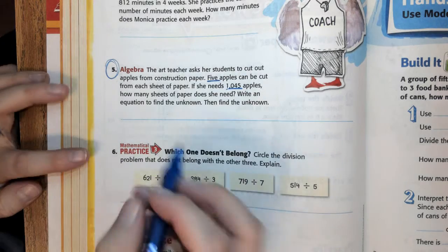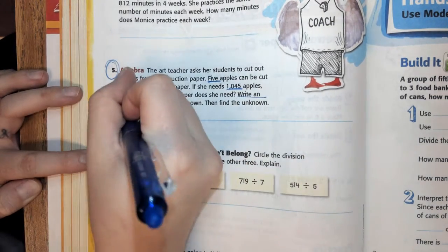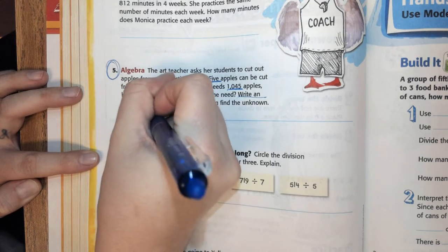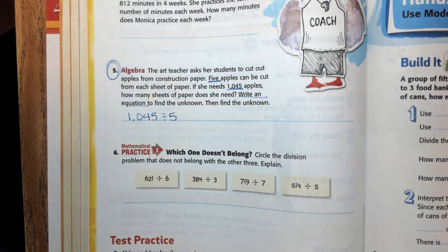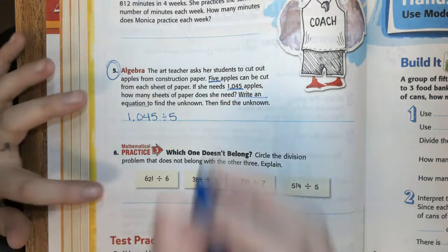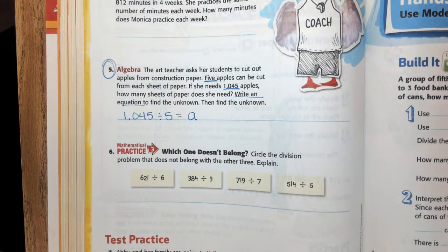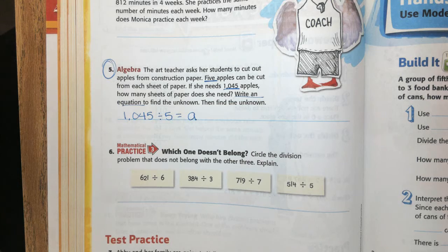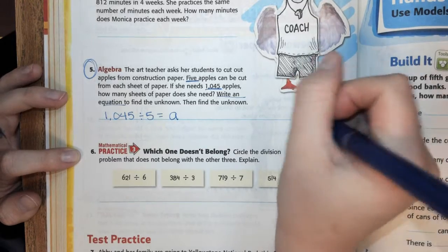So, write an equation. So we have 1,045 apples divided by 5 sheets of paper, equals, and today let's use A. Blank equals what? Equals A. A stands for, let's solve it. What does A equal?